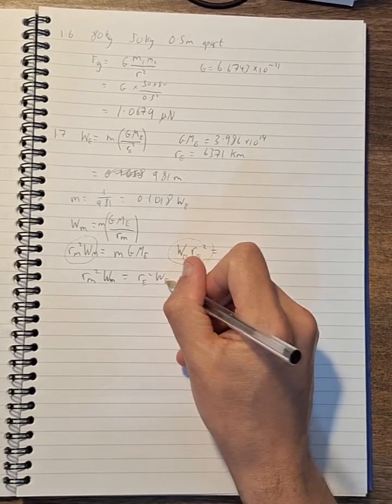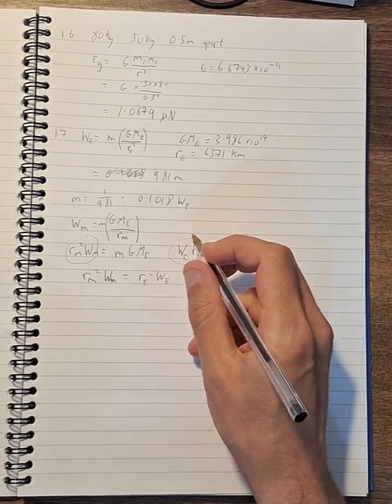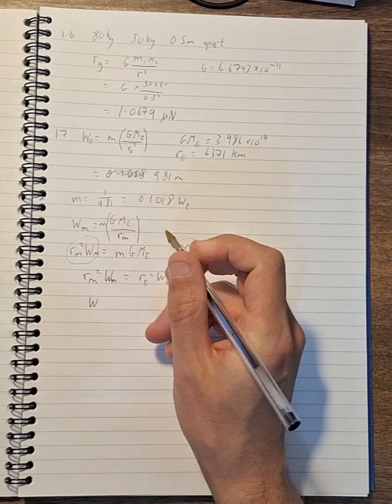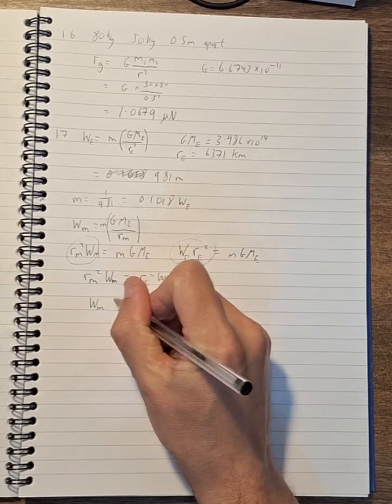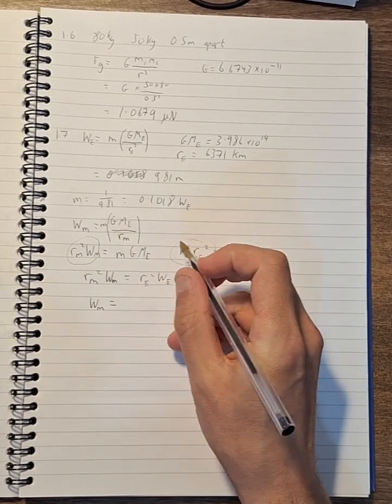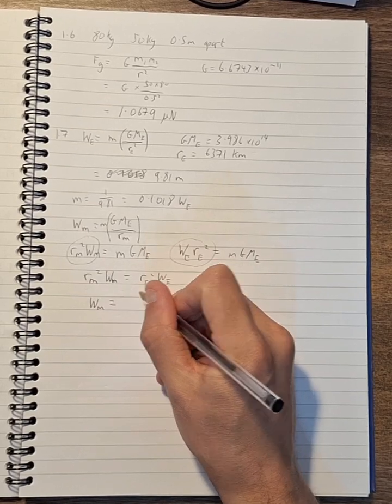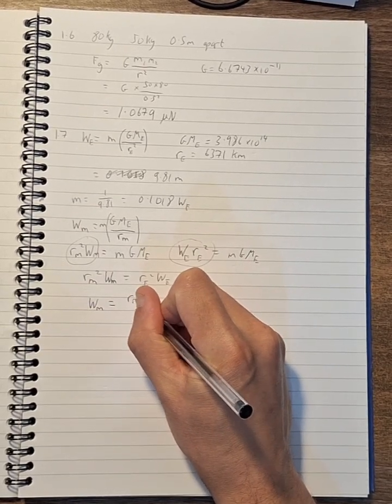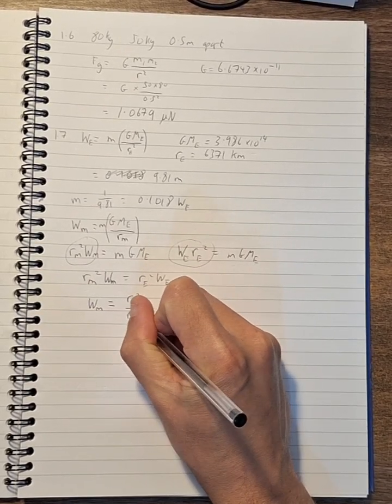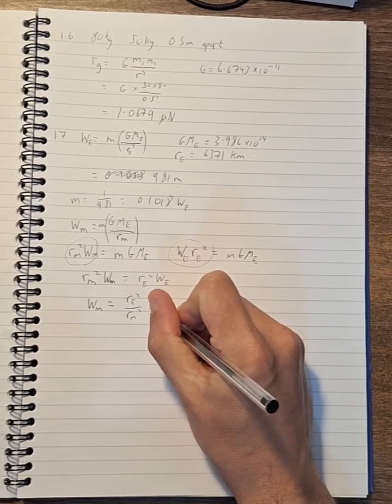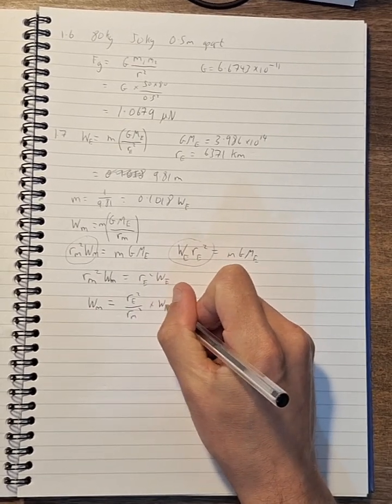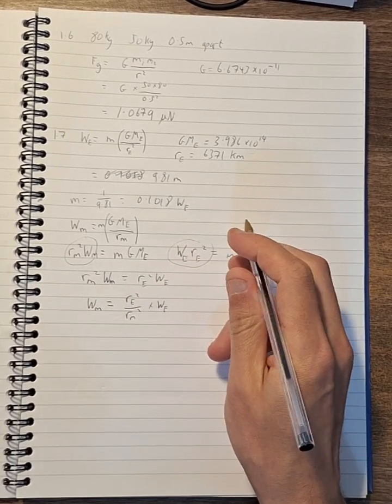The question looks for the answer in terms of the weight on Earth. So the weight if we were at the moon would be R_E squared divided by R_M squared times the weight at Earth.